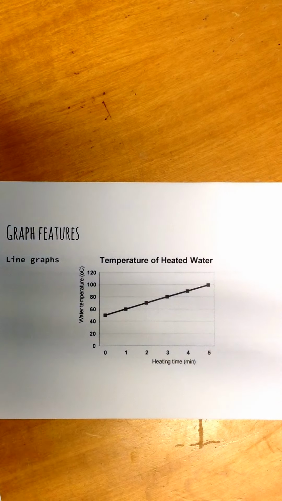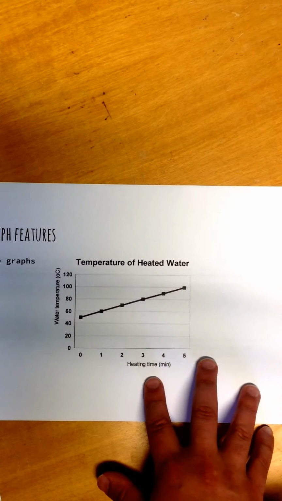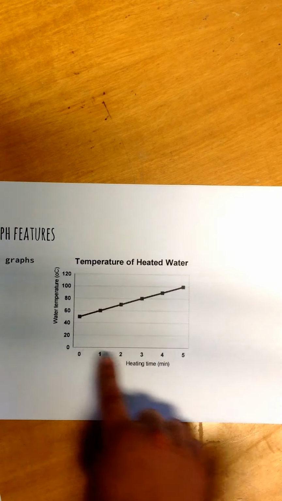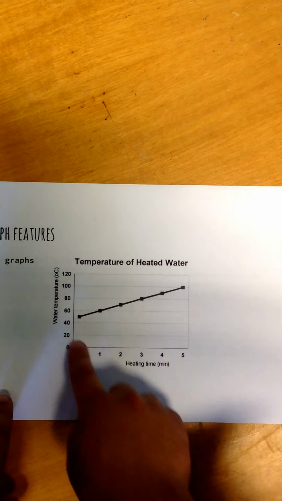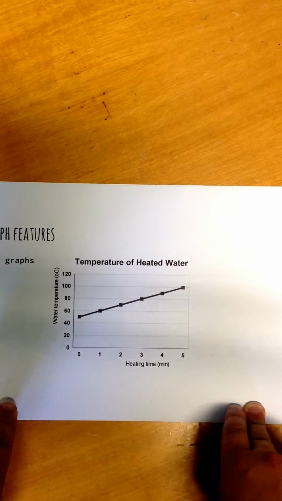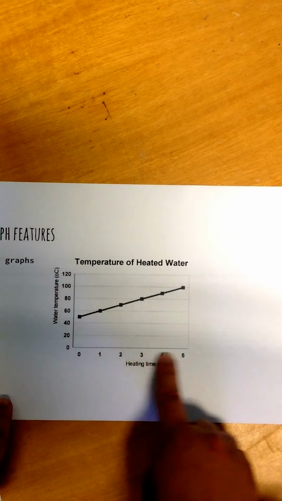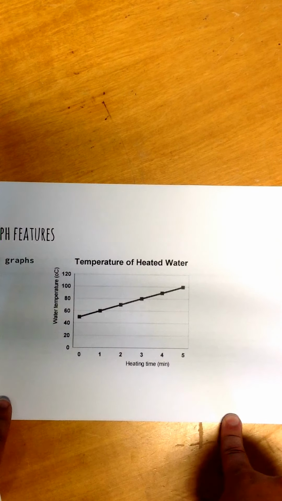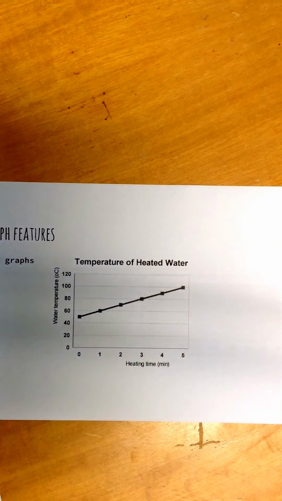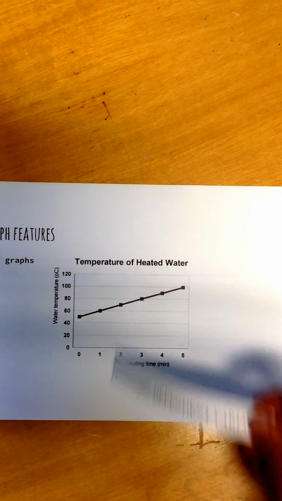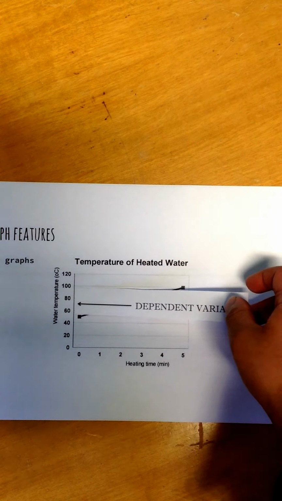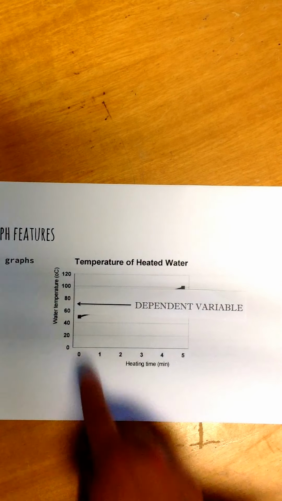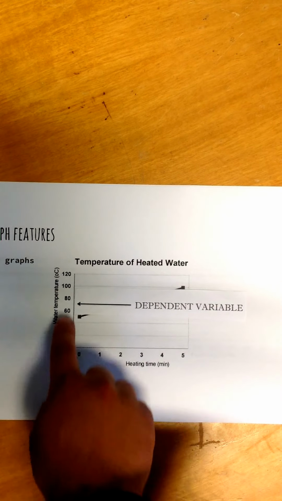What I want to focus on here is the features of the graph. So let's start with these two lines here. These two lines are called axes. Very originally for us, this is called the horizontal axis, and this is called the vertical axis. Now in science, we go a step further and we give them a different name. We are going to call this line here the dependent variable. This is where we're going to put what we are testing for.